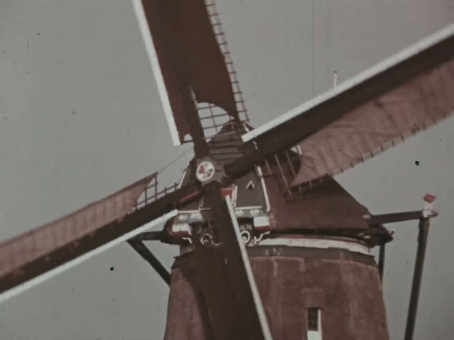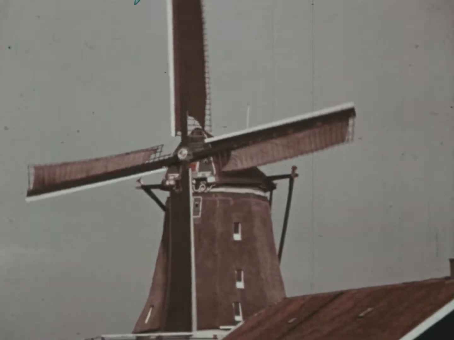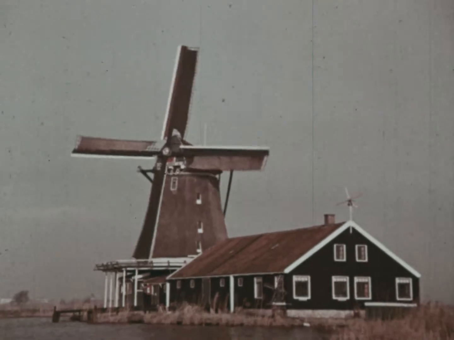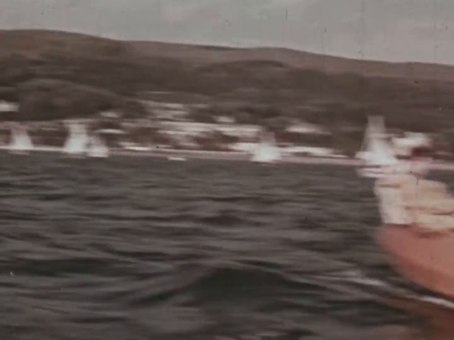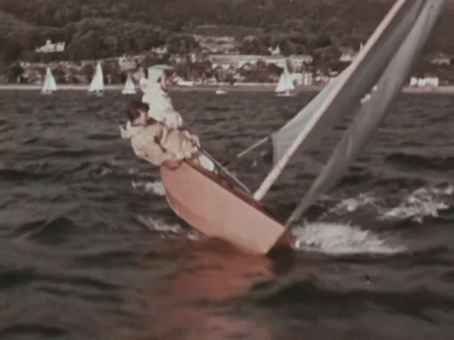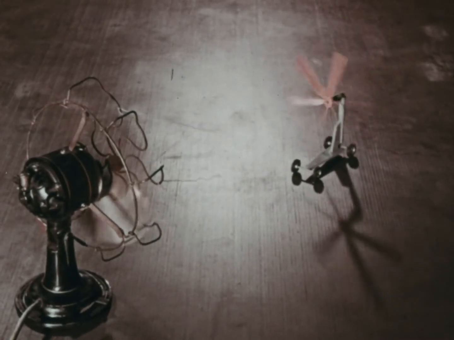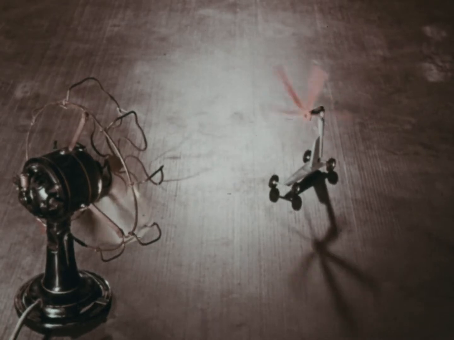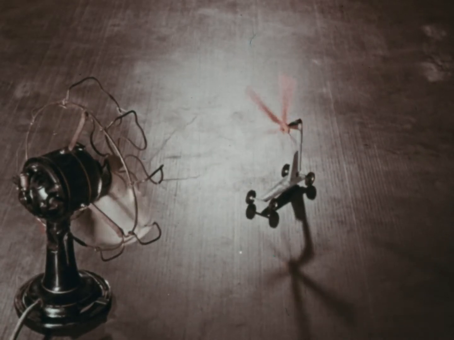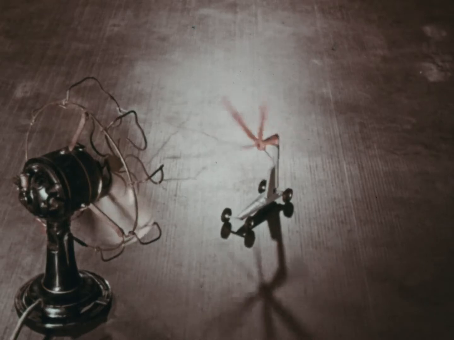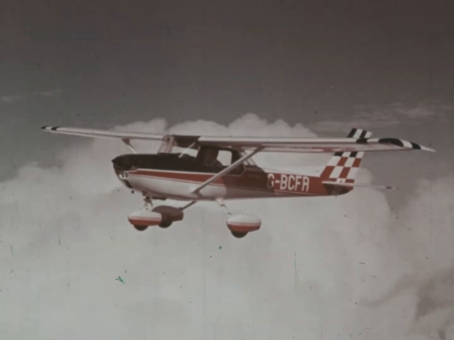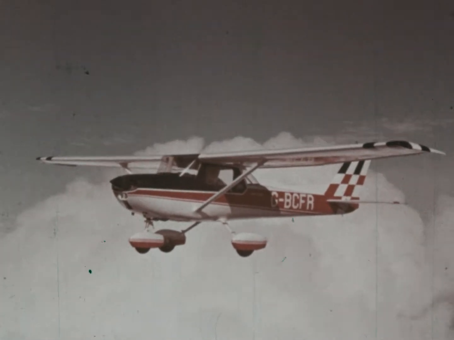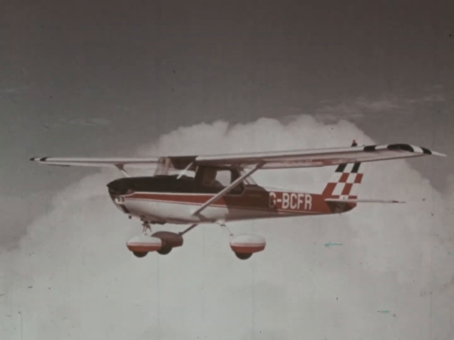Moving air as a source of energy has been harnessed for centuries with ever-increasing skill and understanding. The airplane harnesses the same source of energy by the opposite process, by moving through the air.